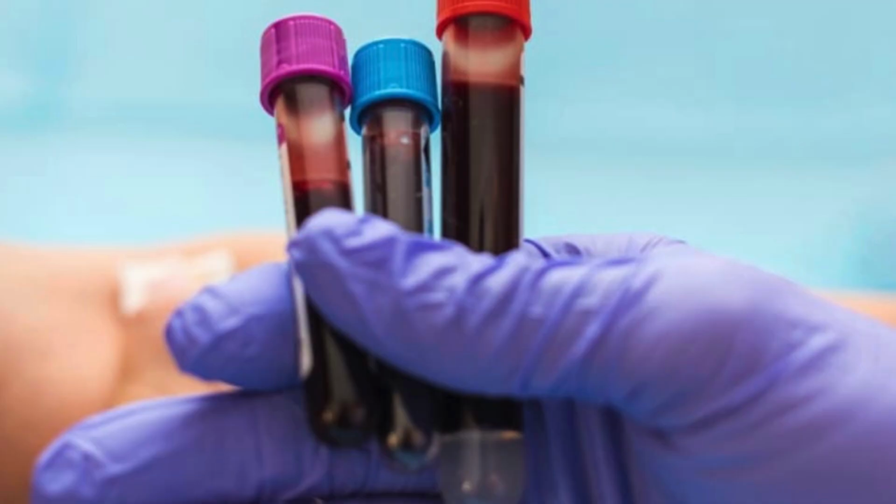So today I am going to speak about the order of draw of the tubes that we use in the lab, or the tubes that we use as a phlebotomist. The order of draw is yellow, blue, red, green, lavender, and gray. But today I'm going to mostly speak about the lavender, gray, red, and blue.